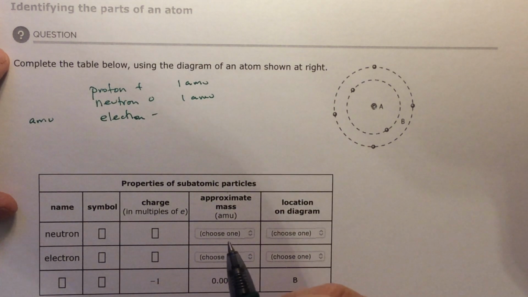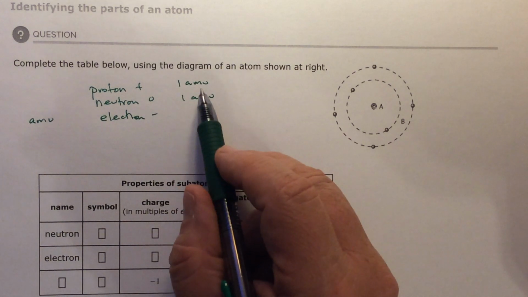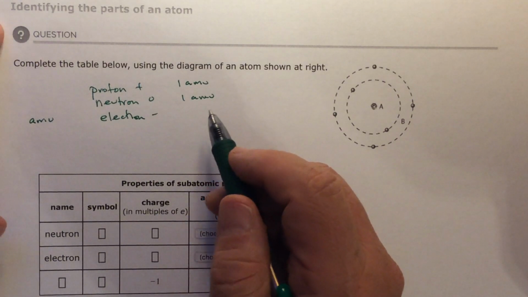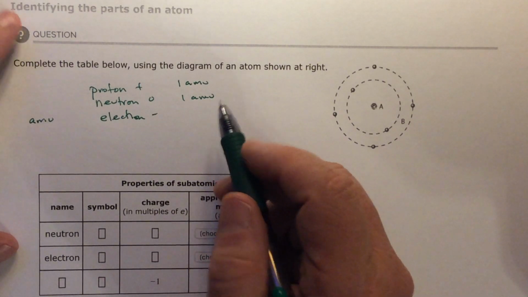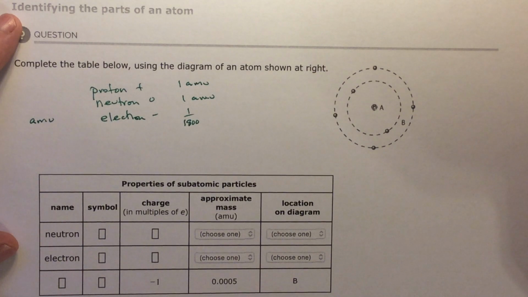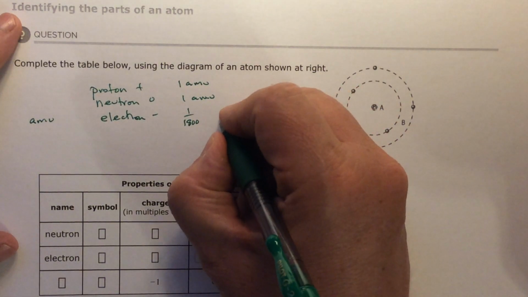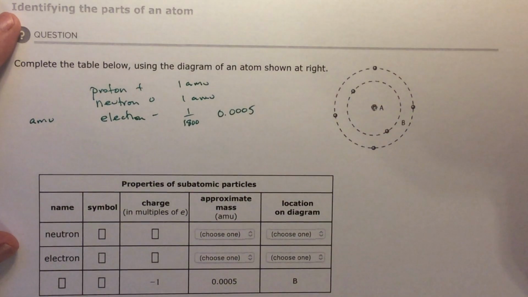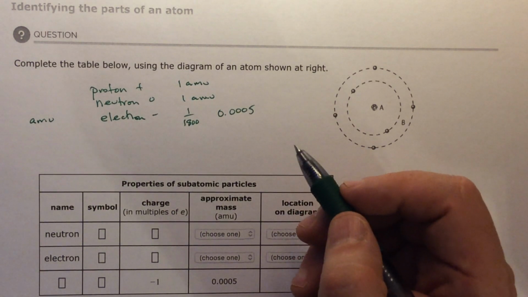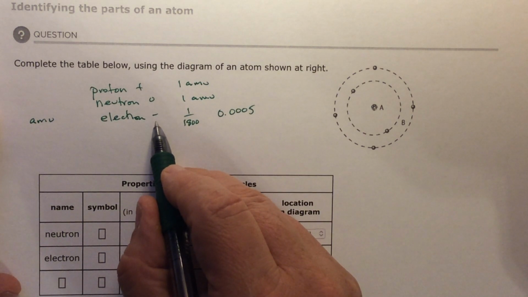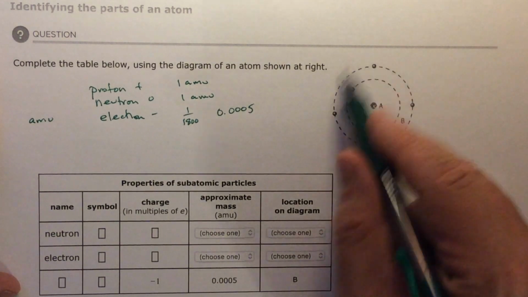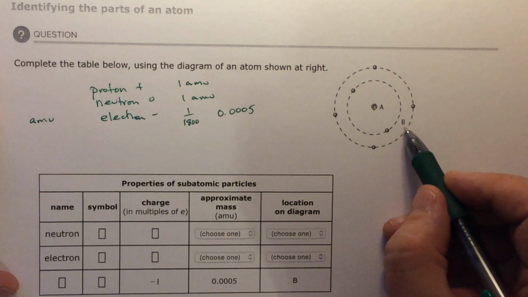It's teeny tiny by comparison. If you were to take the mass of a proton or the mass of a neutron, whatever that mass is, an electron is 1,800 times less. So 1,800 times less would be like 1/1800th. If you took 1 and divided by 1,800, you're going to get this as a decimal: 5/10,000ths of an AMU. So it's negligible in mass, but it's equal in strength of charge to the proton. These are opposite of each other. The electron is in the shells around the nucleus, so it would be at B here.